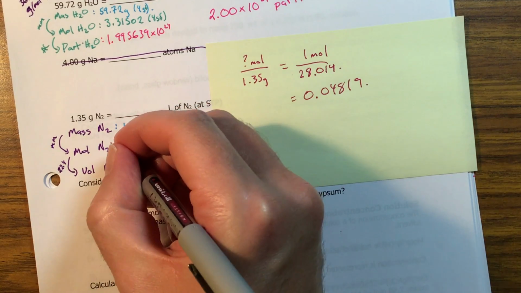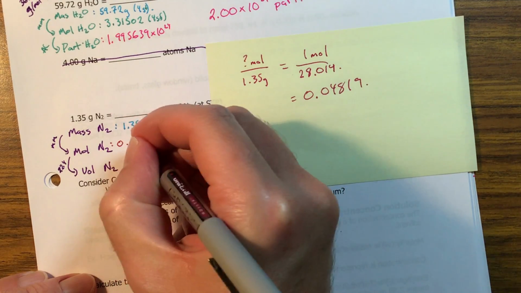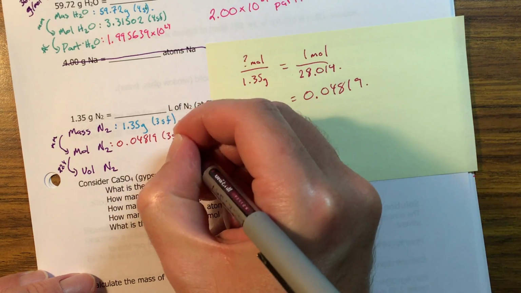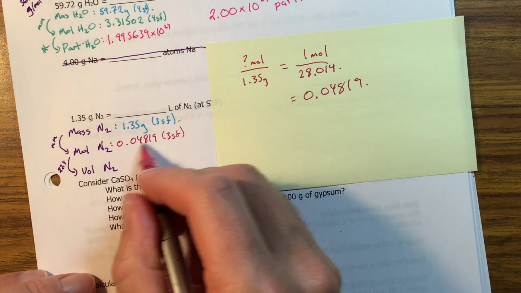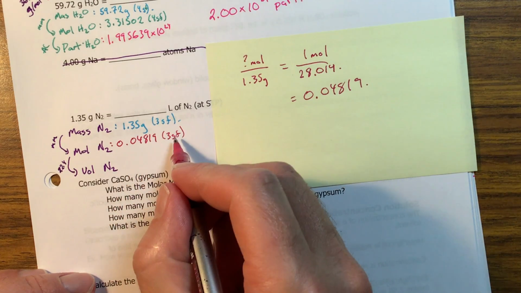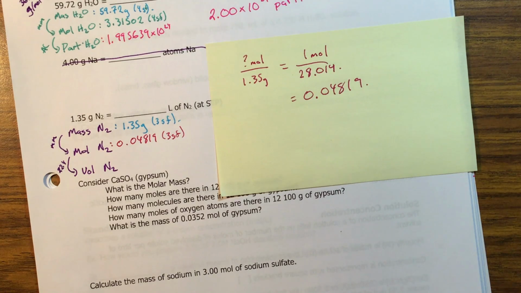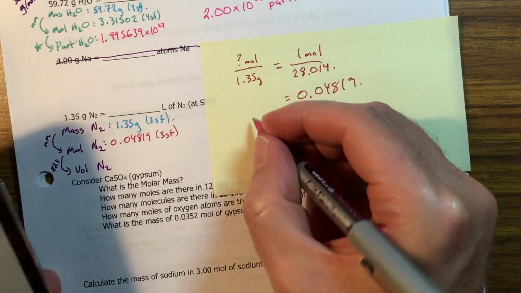So my moles is 0.04819. I want 3 sig figs in the end, but I keep more here than 3. I've got 4 here, and I keep my whole number in my calculator so I can continue working with it.